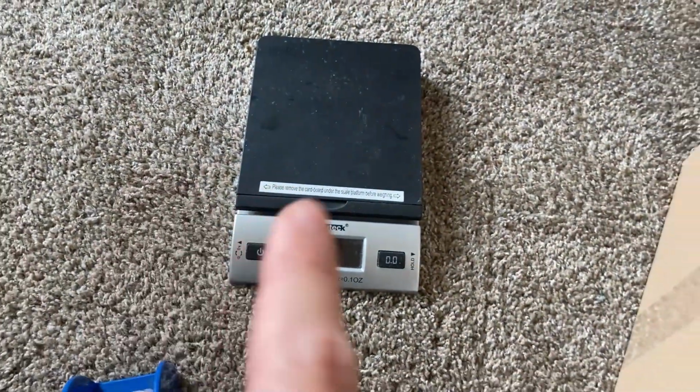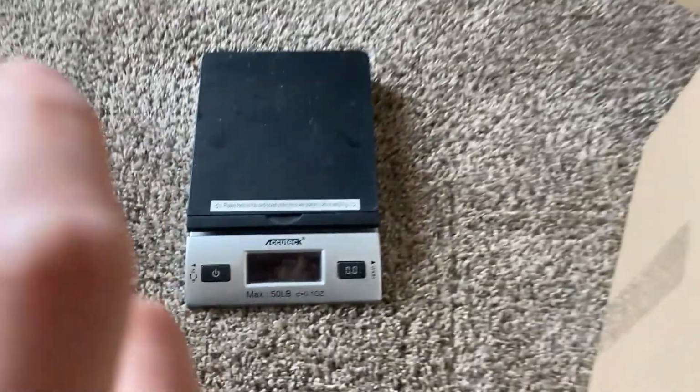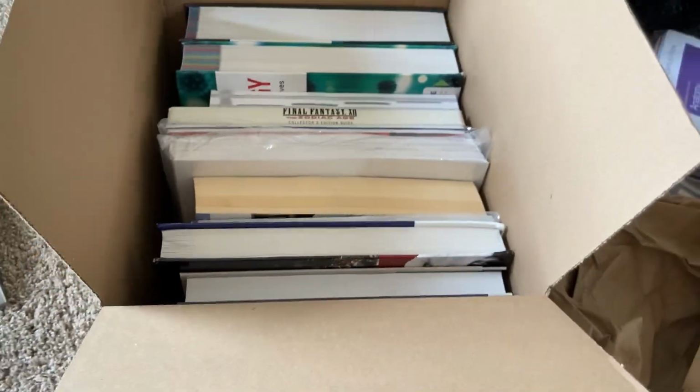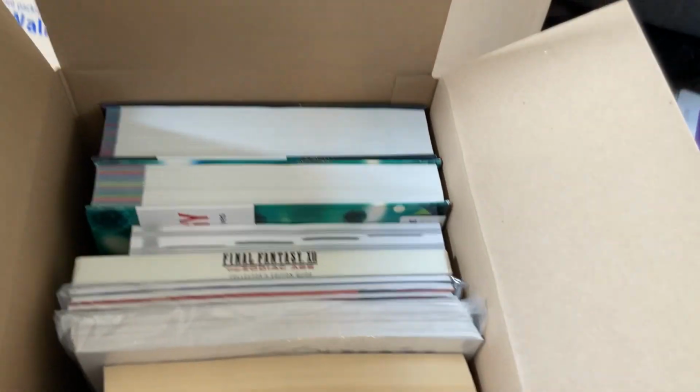You're going to need a scale because each box cannot be more than 50 pounds. So I'm going to go ahead and link that below. And I also use this for my tape, so I'll link that below if you want that as well. But you definitely do need a scale in order to weigh this. But let's go ahead and put some of this void fill in there so that this package is completely secure and it's ready to ship off.